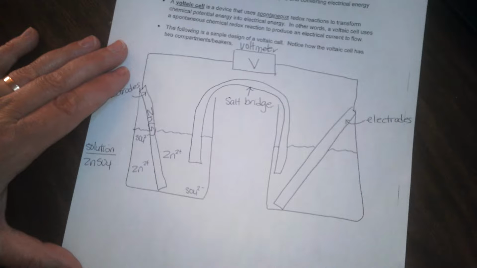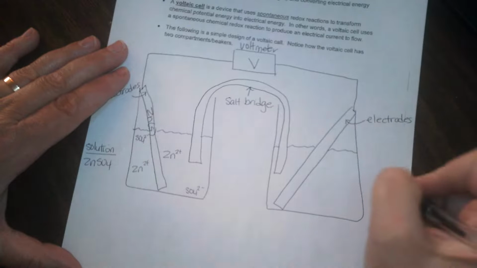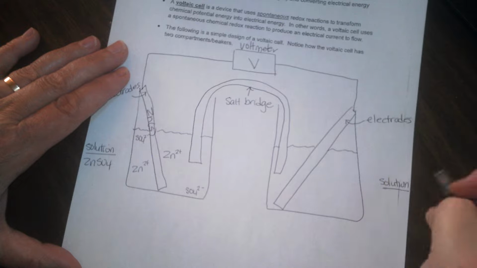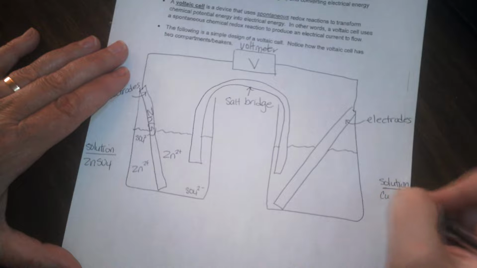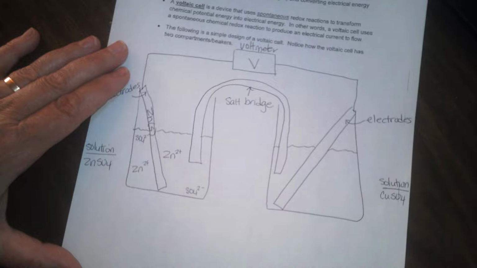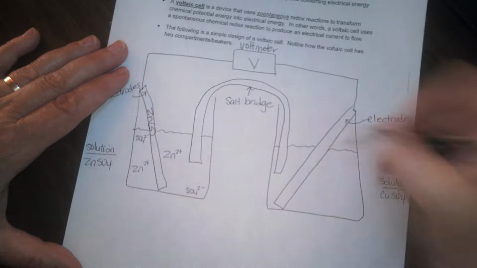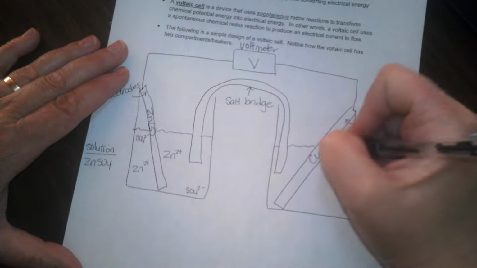Let's look over here then, and let's say that this solution is copper sulfate. What can we say about the sulfate ion between these 2 things? They're what, Declan?